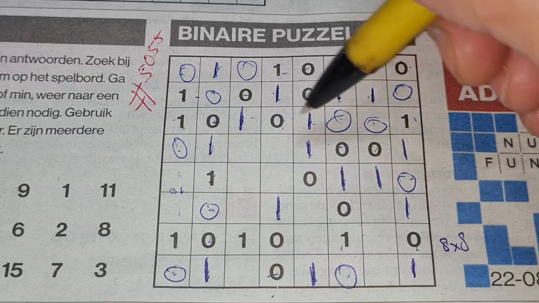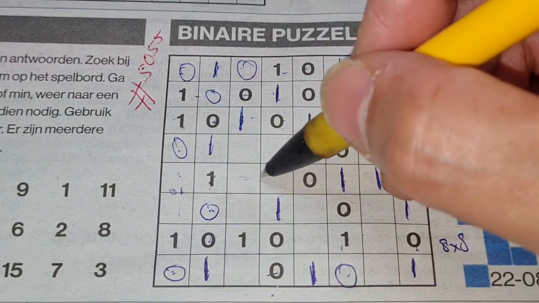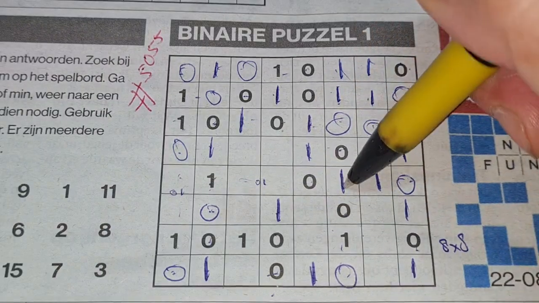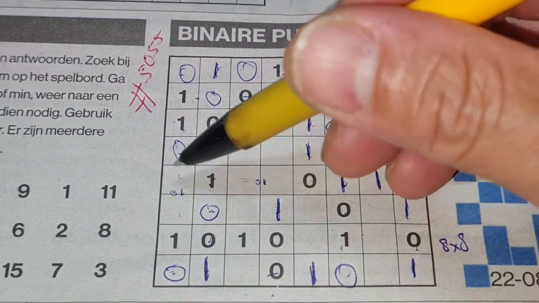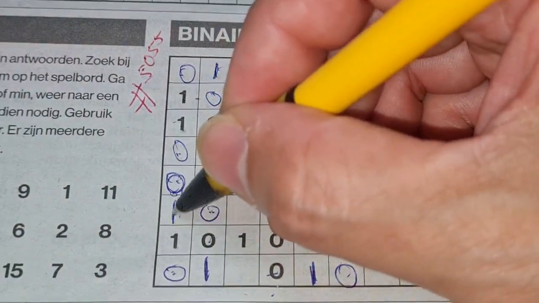Then. Well, I know between an 1 and an O with 2 empty boxes between, there's always an O and a 1 there, but I do not know in which order. So we have the first one, second one, third one, and the fourth one. So this box should be an O. Double O, here one, there one.